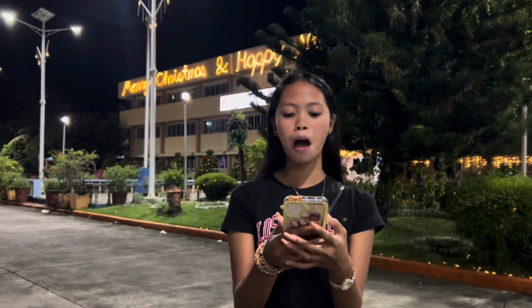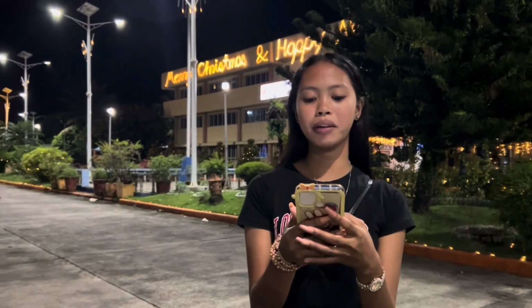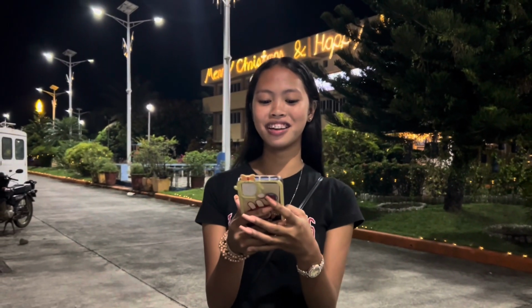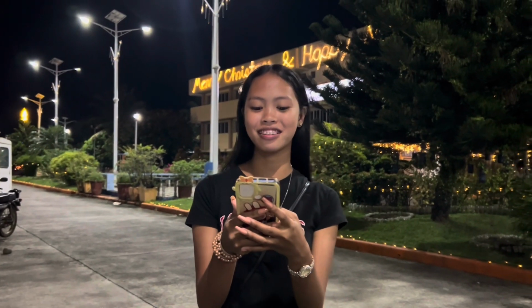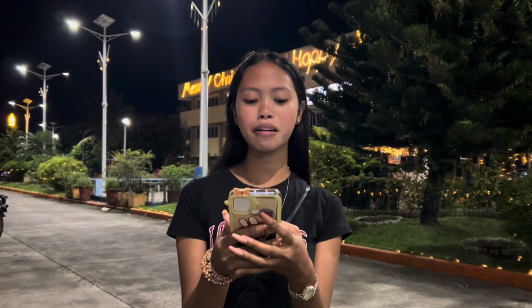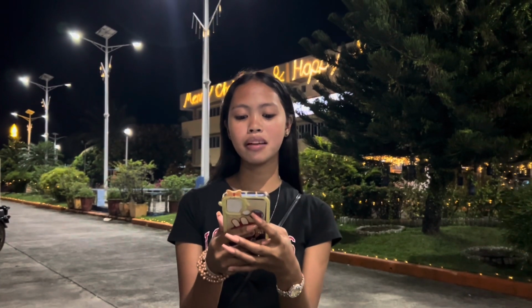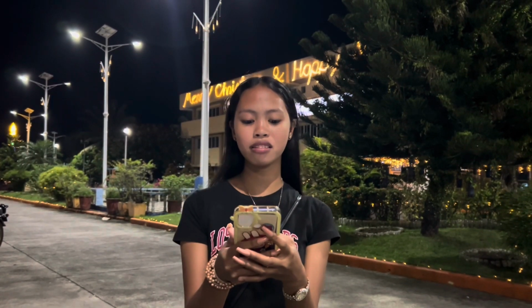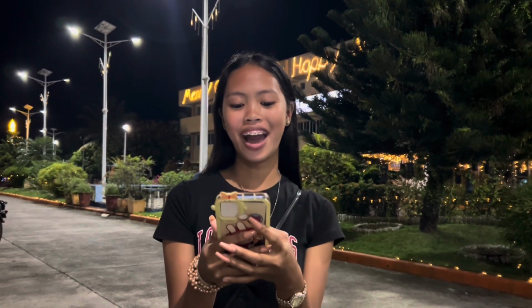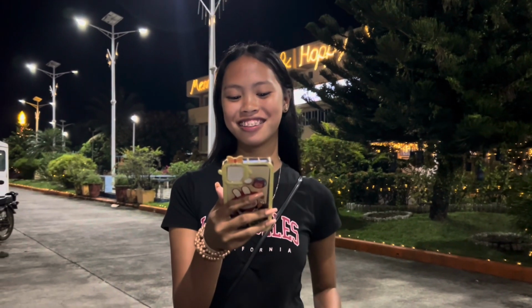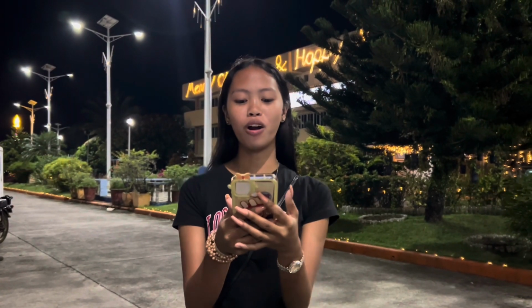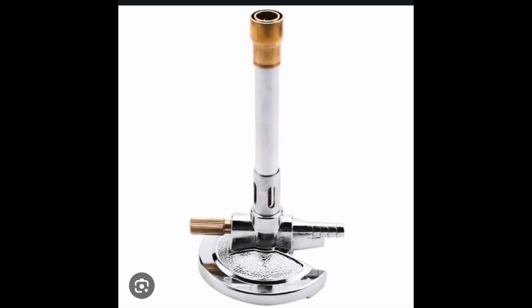A Bunsen burner is a type of gas burner that is used in many chemistry procedures in laboratory settings. It is used to heat substances, to combust substances, and to sterilize objects on high heat. Many different types of gases can be used in a burner, such as methane, butane, propane, or a mixture of them.